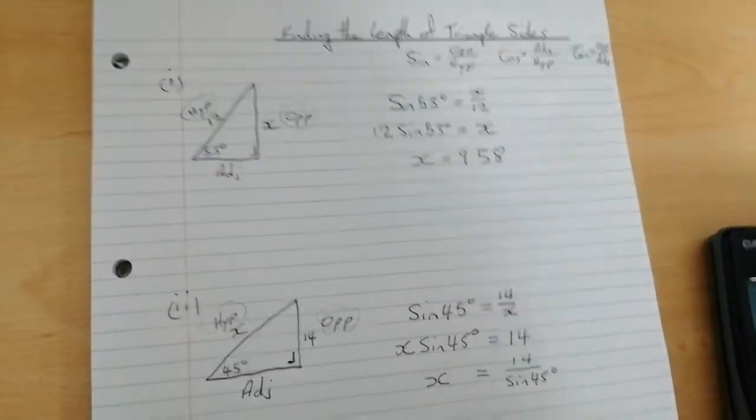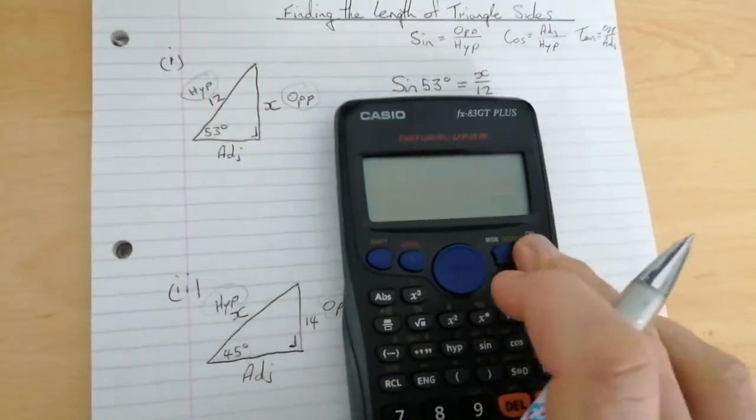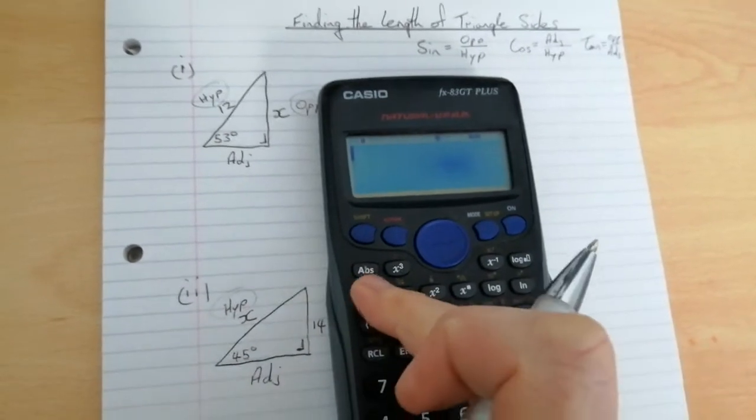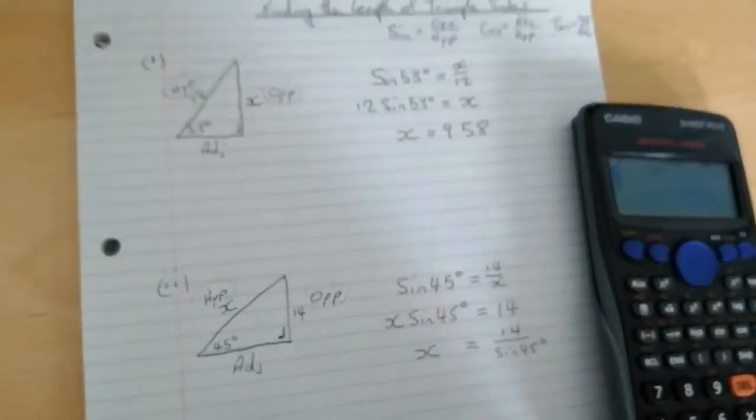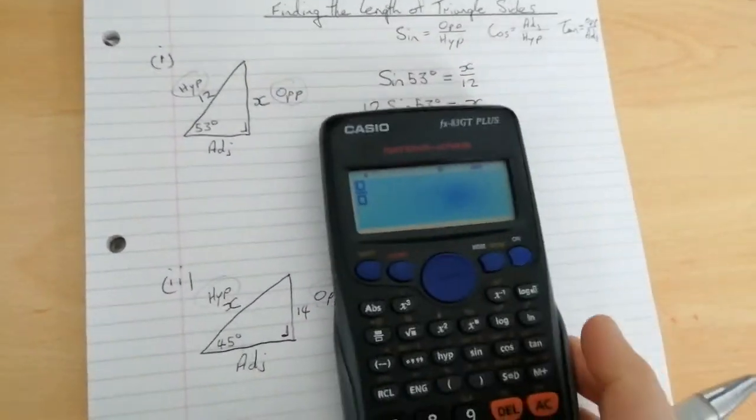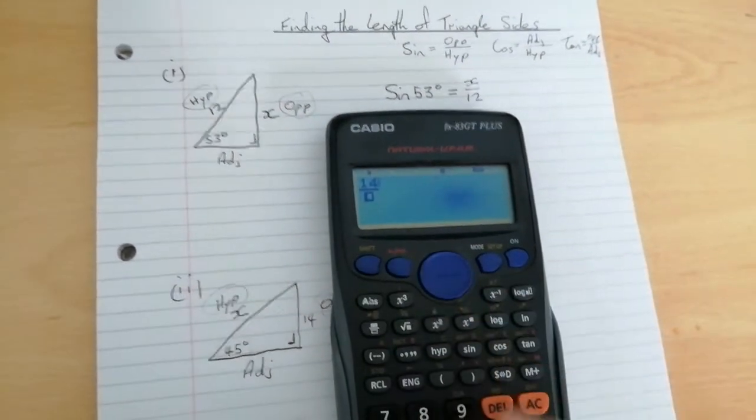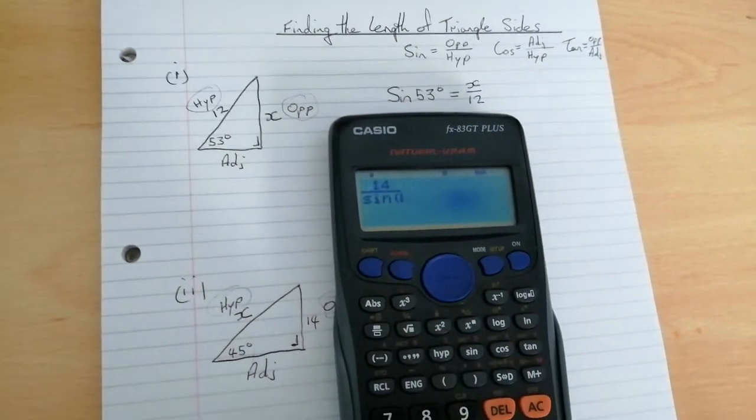And again, we have no problem putting that into our calculator and finding it. Our calculator will do all the heavy lifting for us. So we want to know what 14 over sine 45 is. So 14 on top, and on the bottom is sine 45.